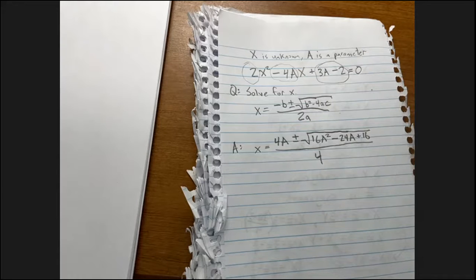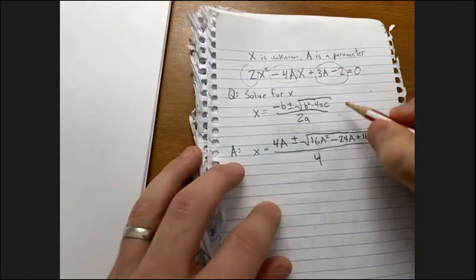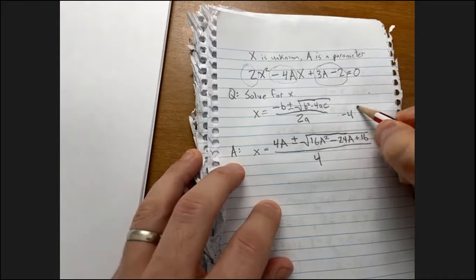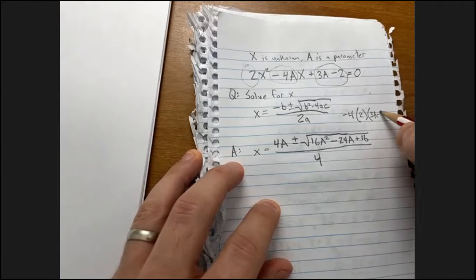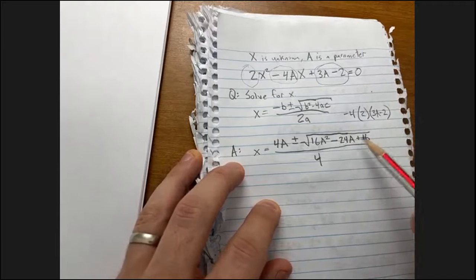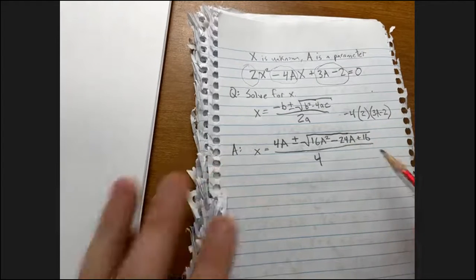Hope I didn't make any mistakes. Maybe I should have slowed down that step of 4ac. It went pretty quickly about writing 4ac. If you wanted an intermediate step, it would be this: negative 4 times a times c. That's how I got this part here, negative 24a plus 16.